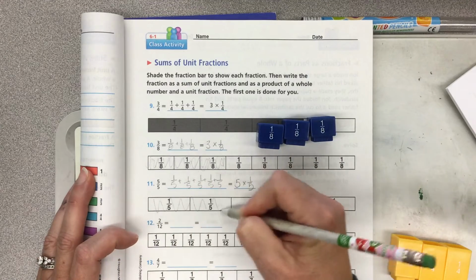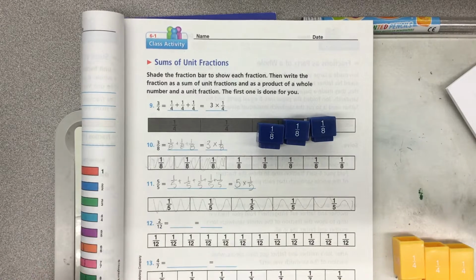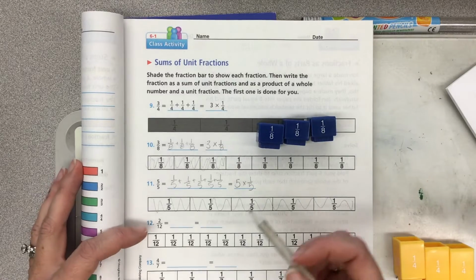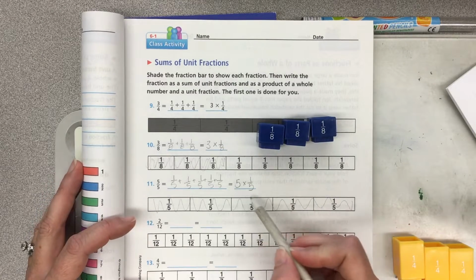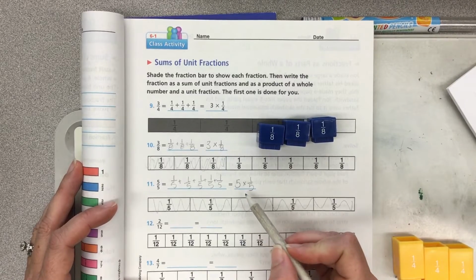I'm gonna color in 2, 3. Oh, look, I colored in the whole thing. Because 5/5 is equivalent to 1 whole. 1 whole. Or 1. So Mohammed, when we do the product, we're doing 5 times 1/5.